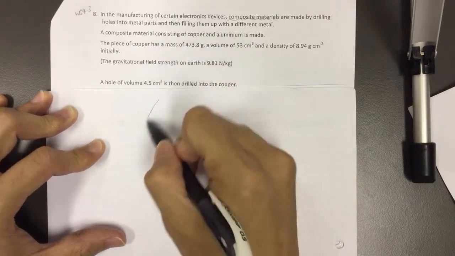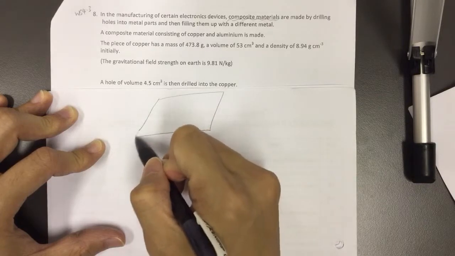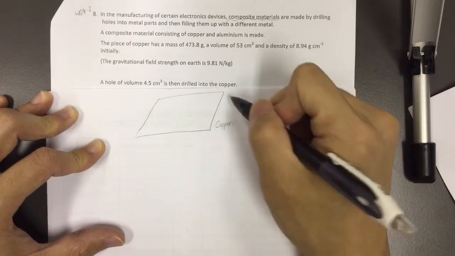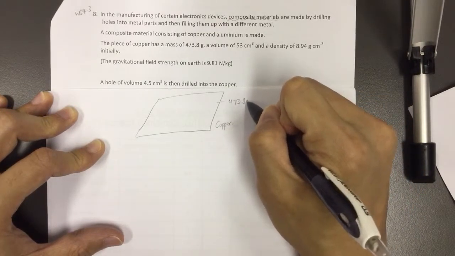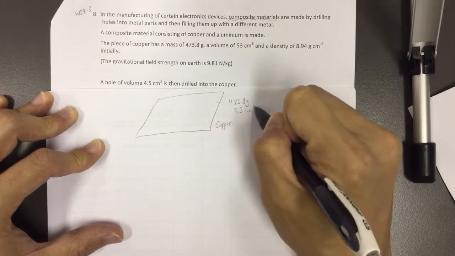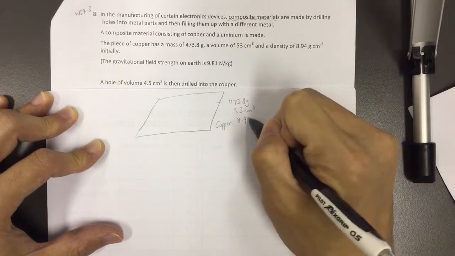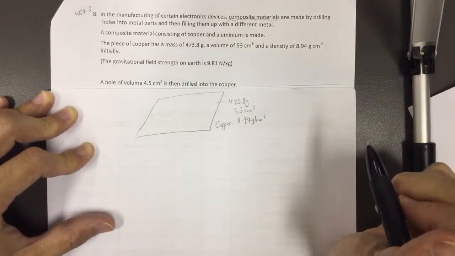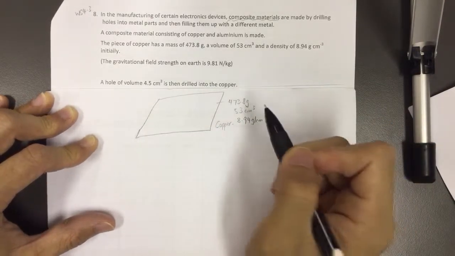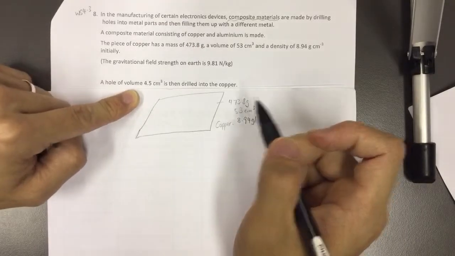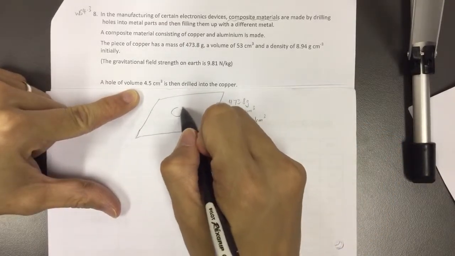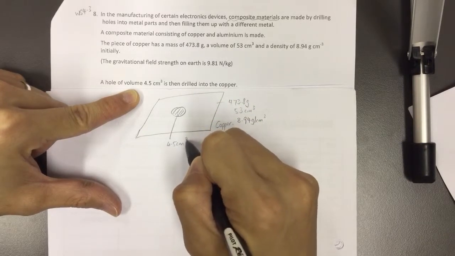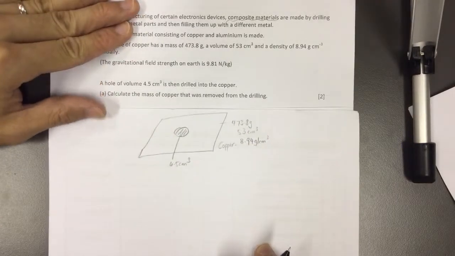So you have a piece of copper. Now, as you know, copper is reddish brown in color. The copper has a mass of 473.8 grams, a volume of 53 cm3, and a density of 8.94 grams per cm3. Everything has been provided to you. And they tell you a hole of 4.5 cm3 is drilled. So let's go further into the question.